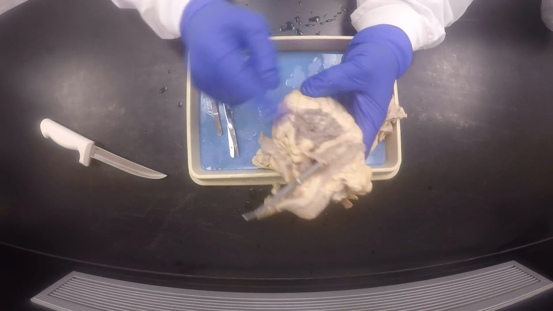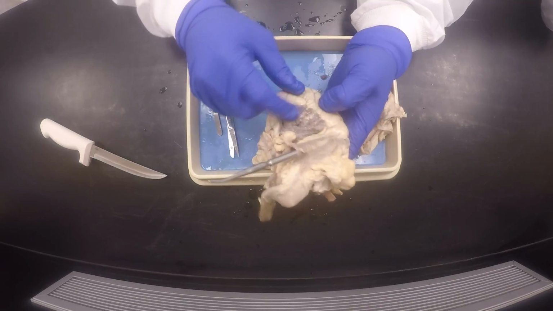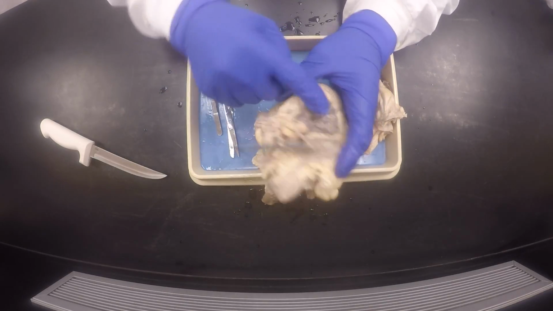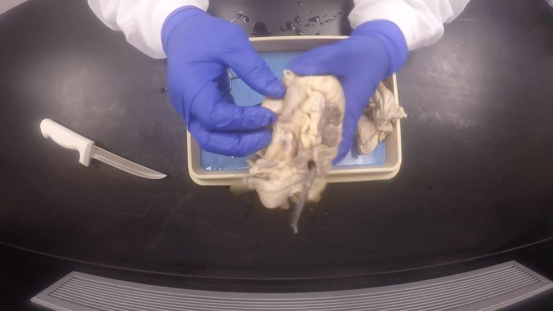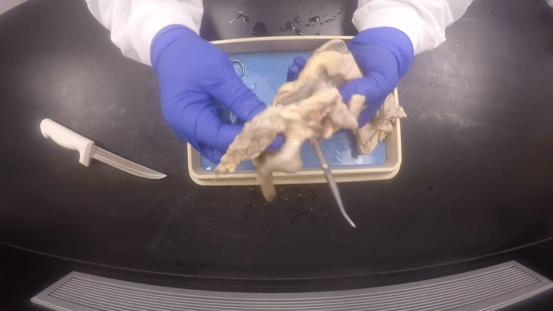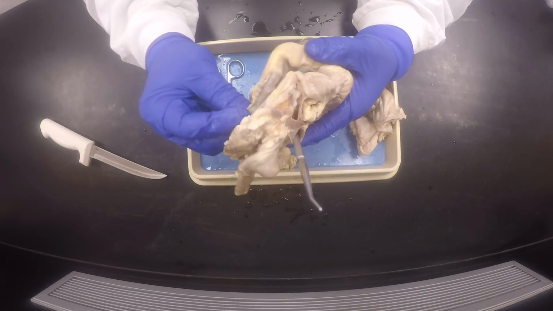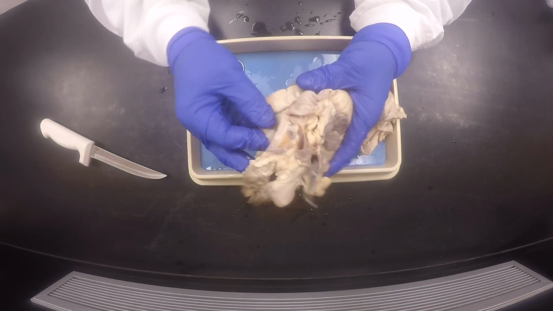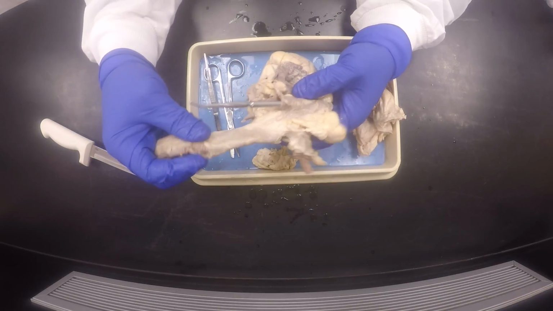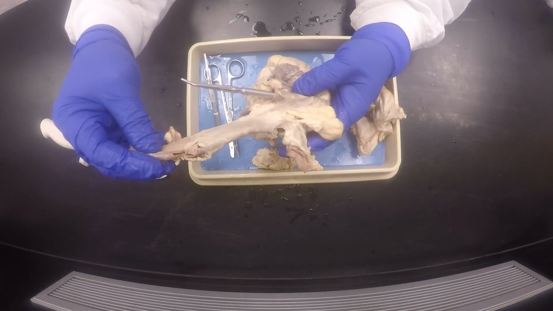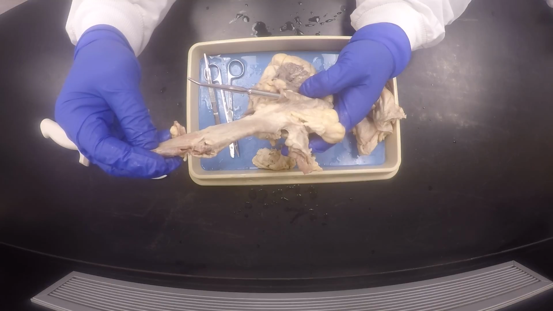It's called the auricle. This sort of thing that looks like a liver, right auricle, and then the left one will be on the left side, and usually they cut that one out. There it is, left auricle. You see it's on the left side. And then the other major blood vessel would be this one, which would be the aorta.